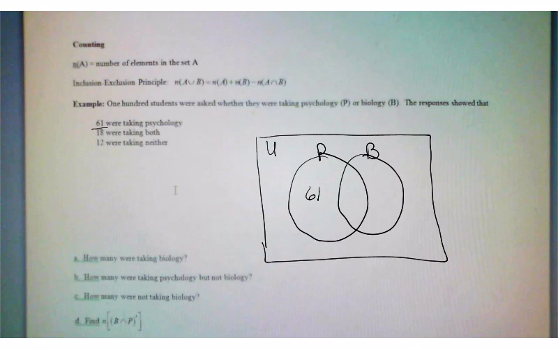This 61 who are taking psych, it does not say taking psych only. So if we were to place 61 here though, that's exactly what we're saying. We're saying 61 students are taking psychology only, which is not what the statement says. So due to the ambiguity, we cannot begin there.